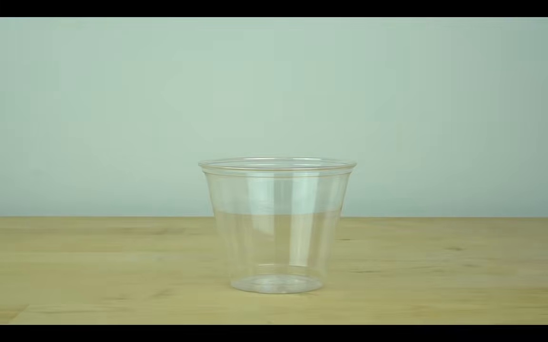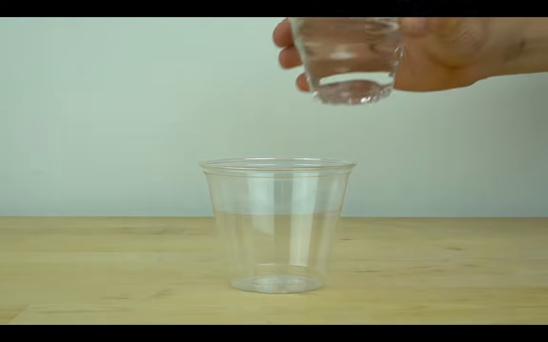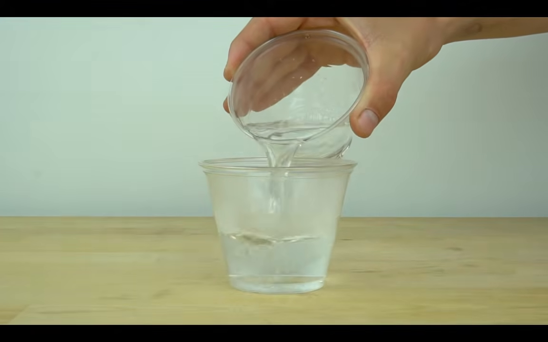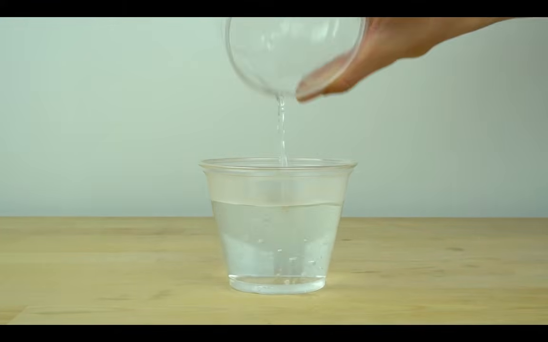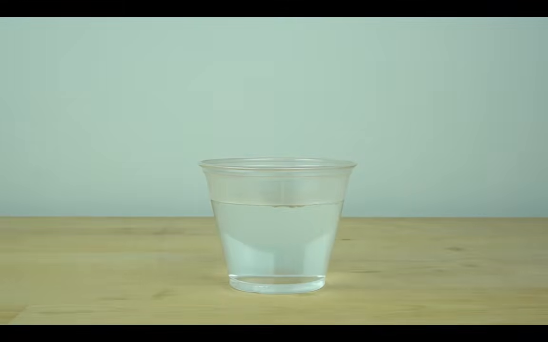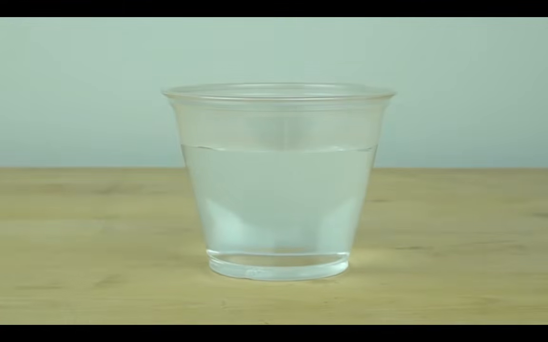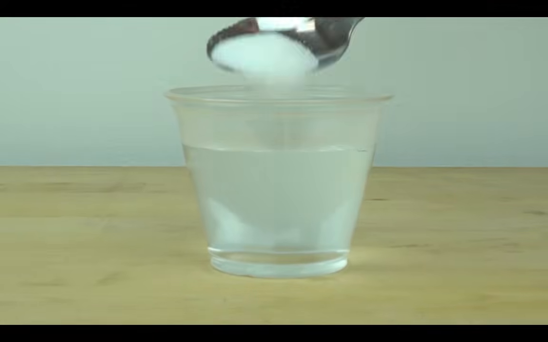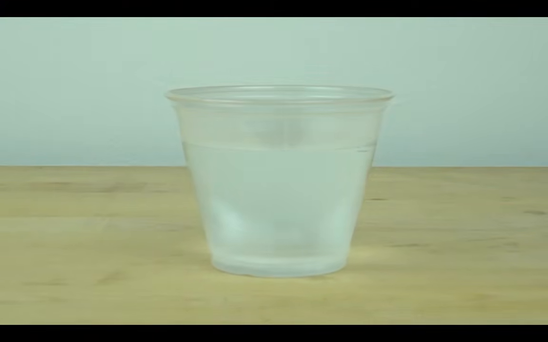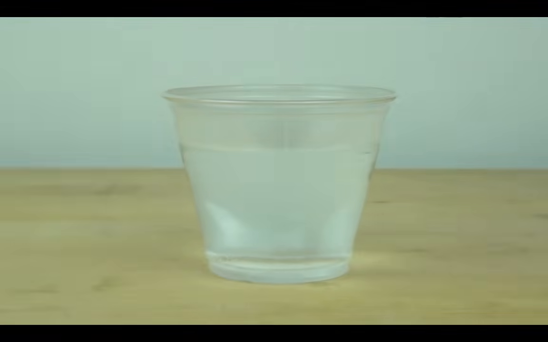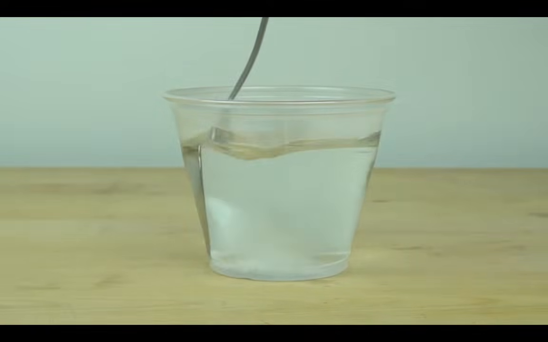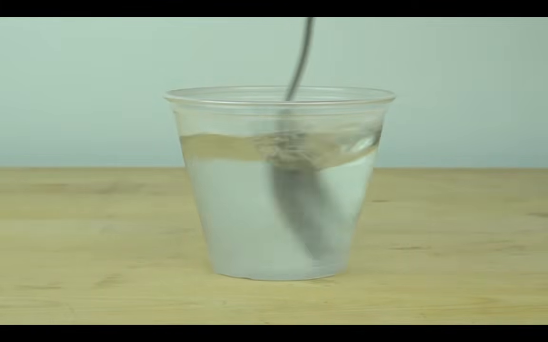Let's watch this experiment closely. First, I'm going to start by just filling this cup with warm water. Now I'm going to take 1 spoonful of sugar and add it to the water. With the spoon, I'm then going to stir the sugar into the water. Watch what happens.